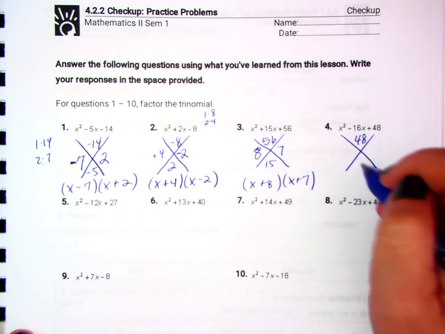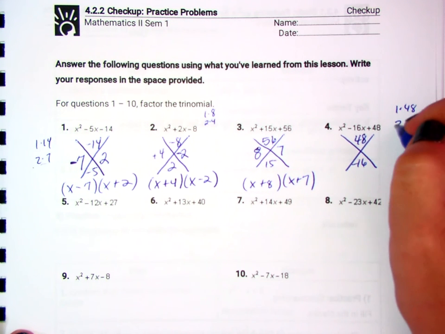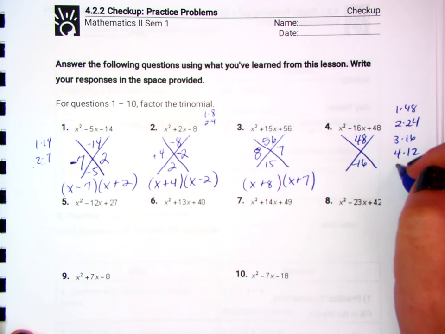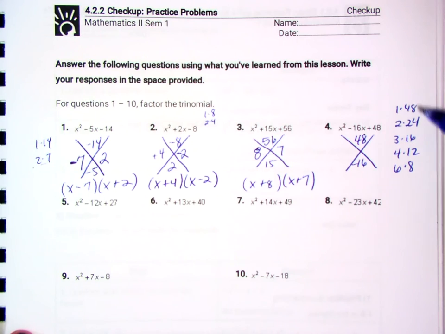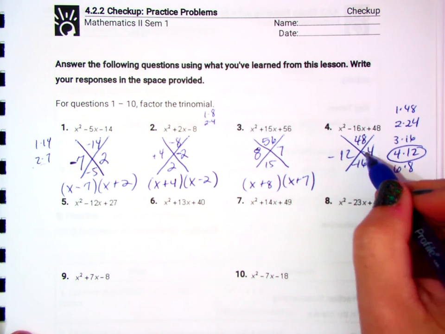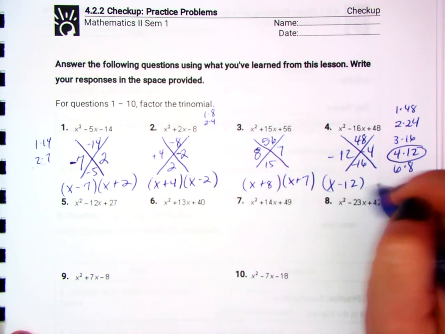What times what makes positive 48 and adds or subtracts to negative 16? There are a lot of factors for 48. Five doesn't go in, 6 does, and then we're good. So looking at this big old list, which of these add up or subtract to 16? I'm looking at this pair right here. So 12 times 4, both need a negative. Negative times negative makes positive 48 and adds up to negative 16. Those are my factors.